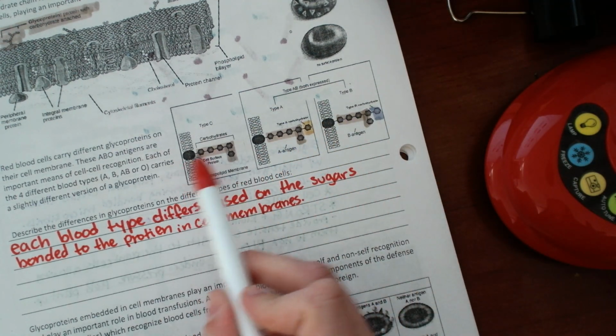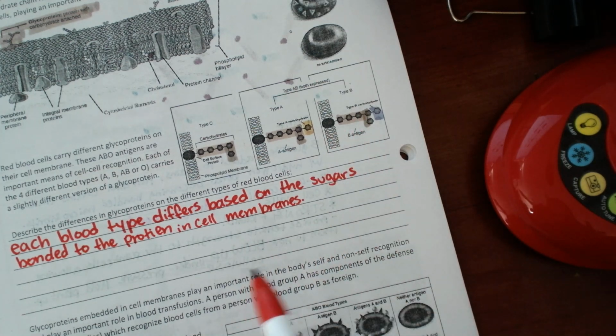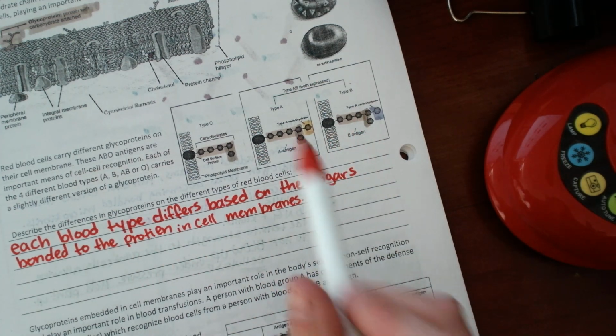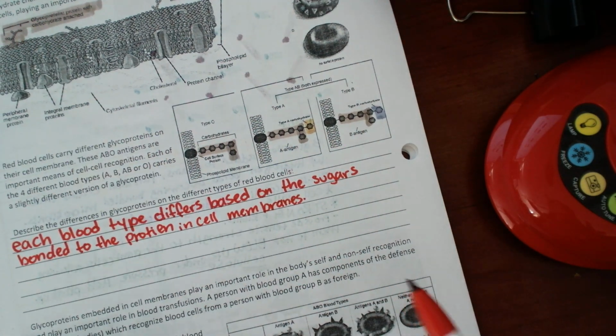So they all have, again, the default carbohydrate sticking out. For the glycoprotein, the glyco part is what indicates it's partially a carbohydrate, but then these additional types have these additional sugars. Why did I pick yellow? I don't have a yellow. Well, I have a yellow pen, but you can't see it. I guess I'll use orange.